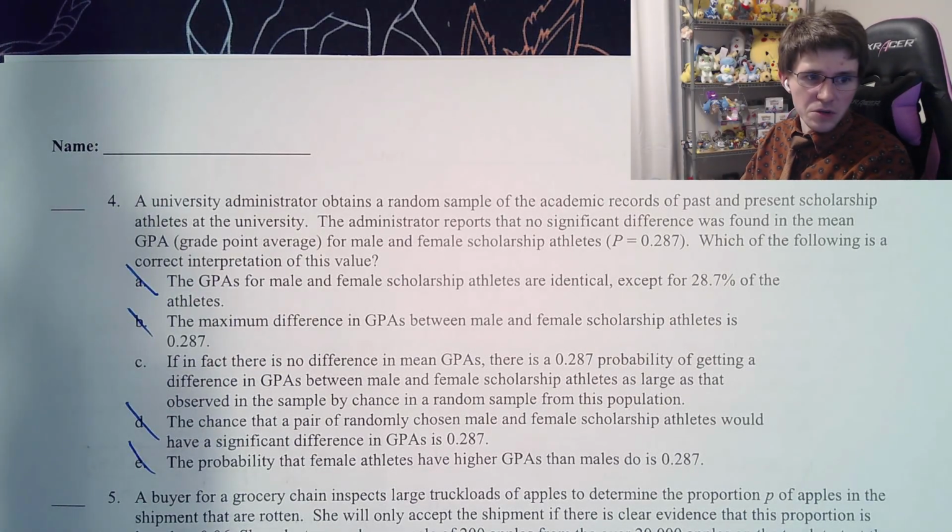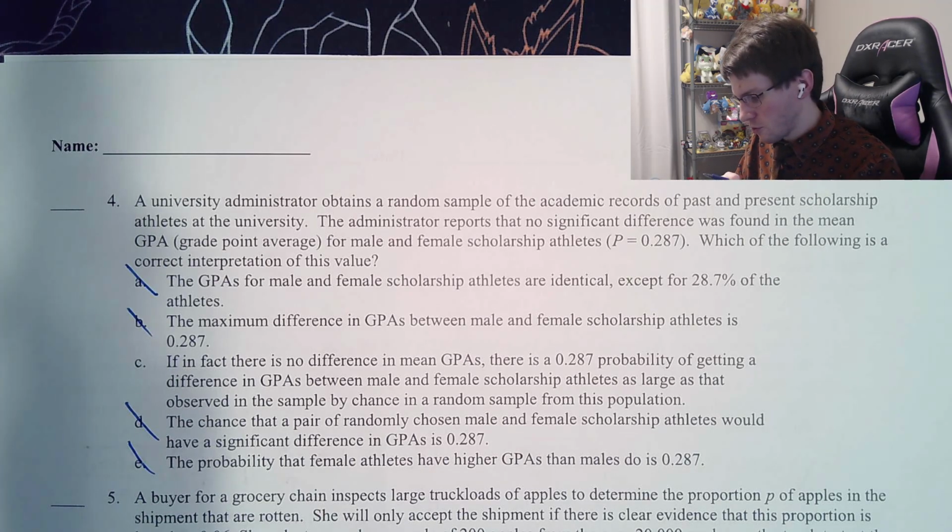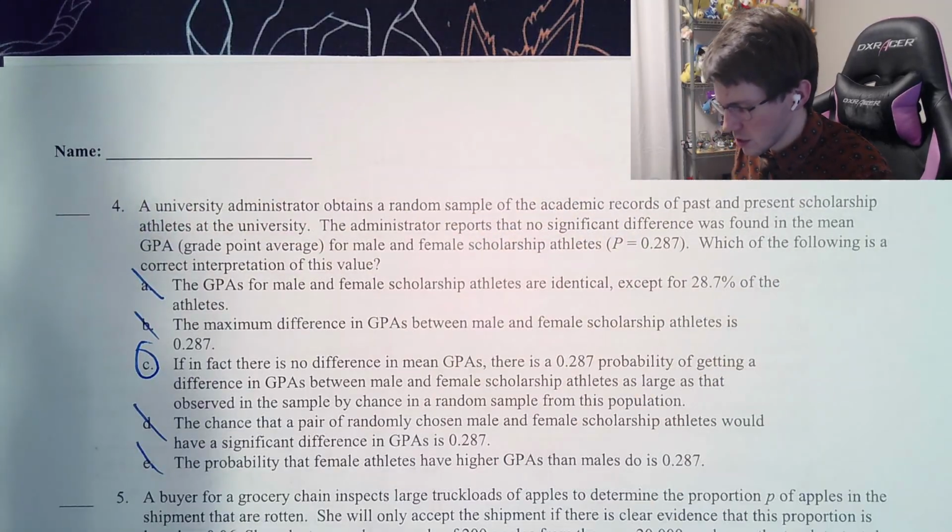This is what a p-value is. A p-value says you are assuming that the null hypothesis is true, and it's the probability of arriving at the results that we did arrive at, assuming the original is true. So yeah, letter C is what we want.